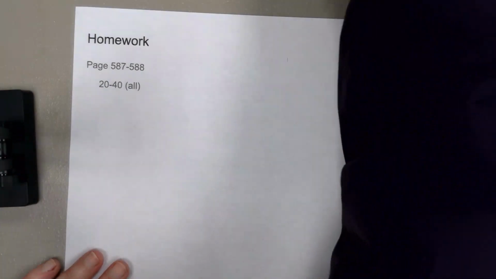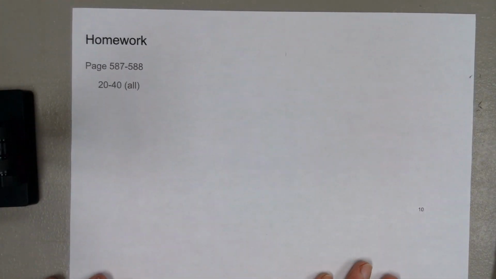All right, so your homework is on pages 587 through 588, 20 through 40 all.